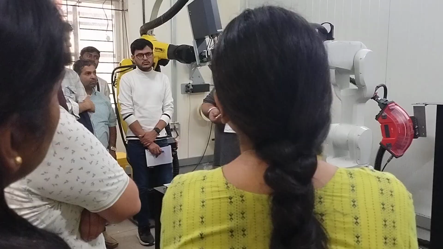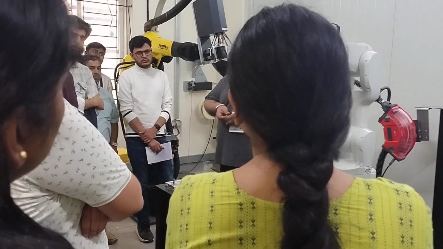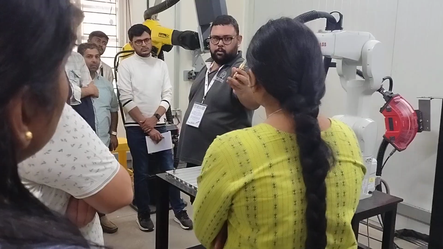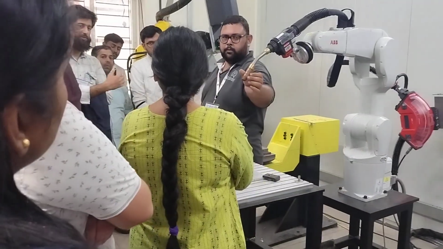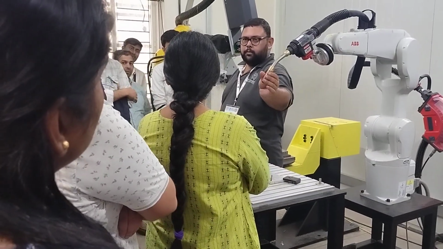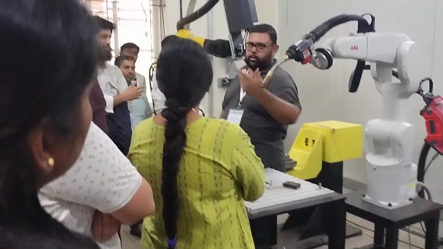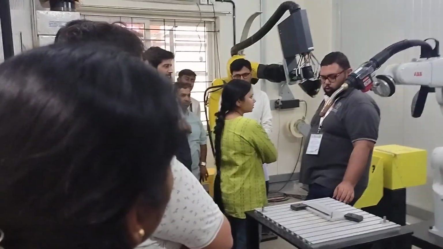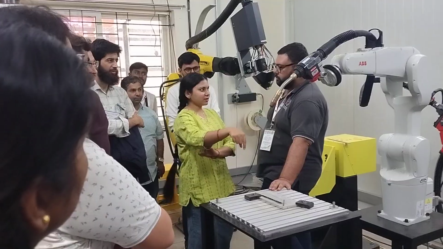What accuracy does this machine have? Point how much? Meaning the least distance we can go. The least distance basically that we can go. Okay, like the standard distance.